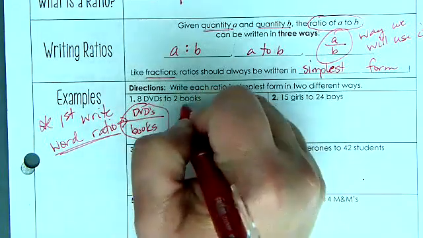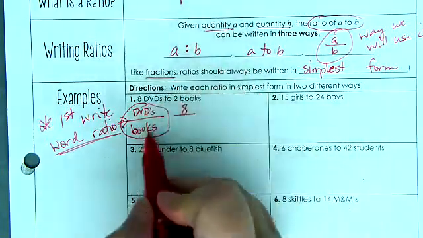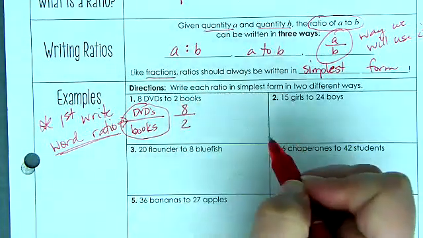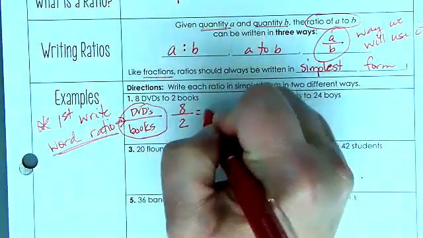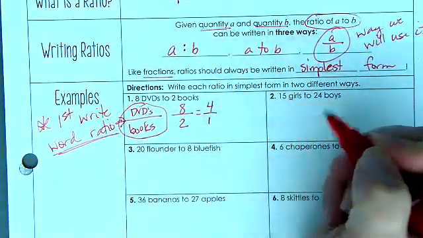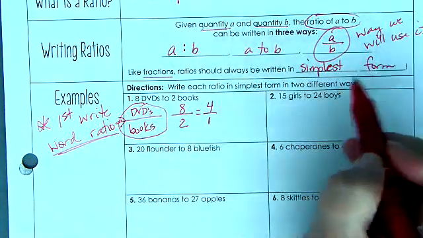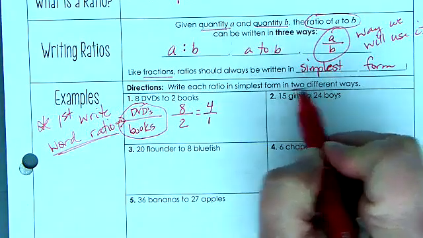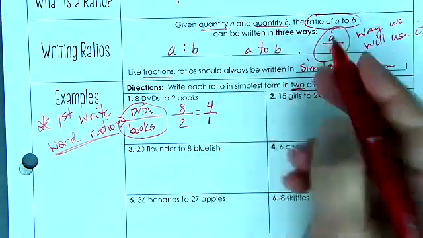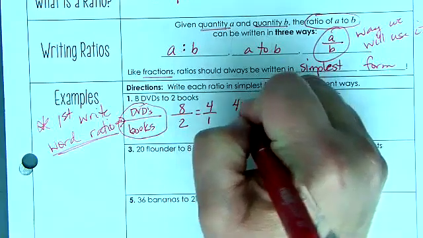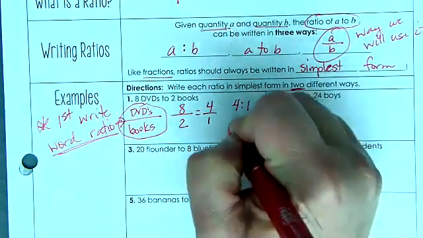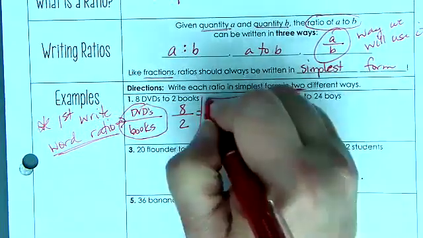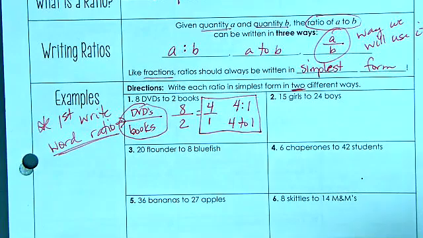It's 8 DVDs, so the 8's going to go on top, as you read from left to right when you write your ratio, over 2 books. Okay, and then we simplify. So this is going to be 4 over 1, and it wants each ratio written in 2 different ways. Technically, here's one way, and another way is with the colon or with the words 4 to 1. All of these are correct answers.